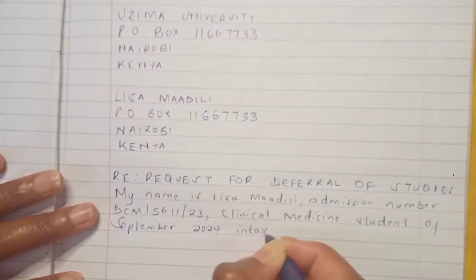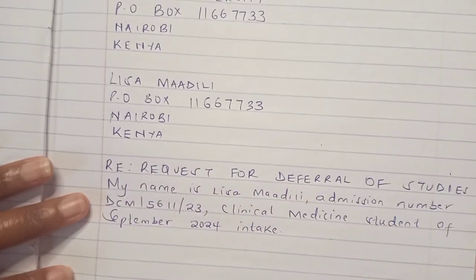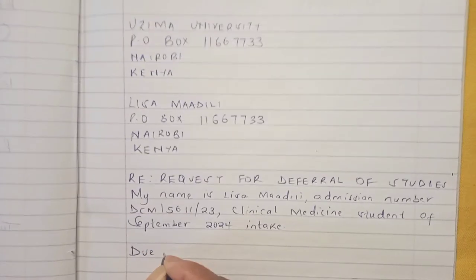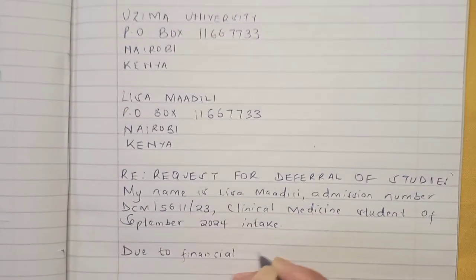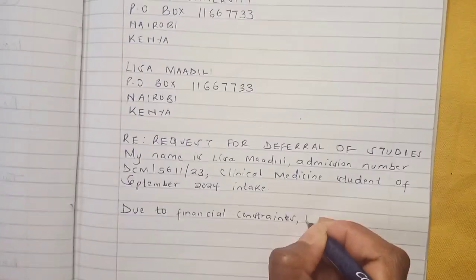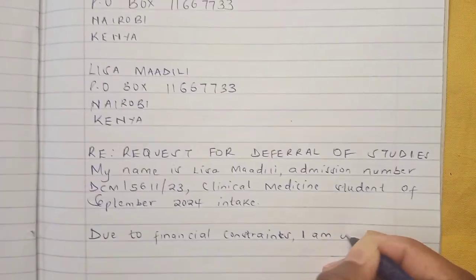The entire first paragraph is dedicated to making a formal introduction of who you are, so that the body that is required to review this letter can quickly review it and inform you on their best choice. The second paragraph is where you state your reason, and your reason is due to financial constraints. So according to Lisa, she is not able to keep up with her education.